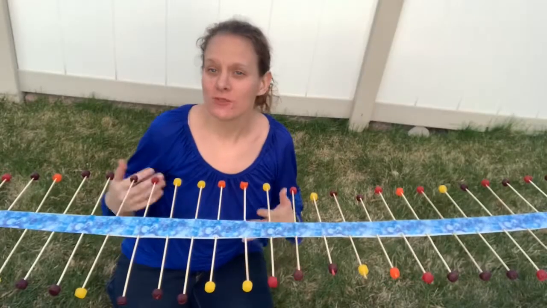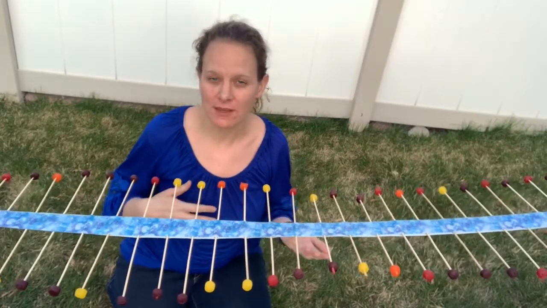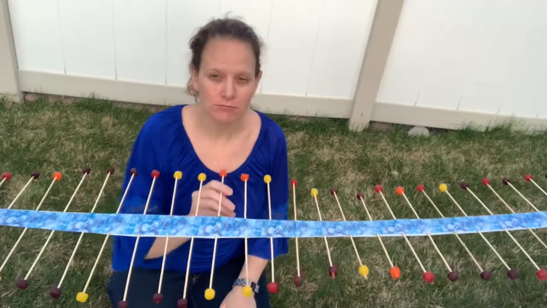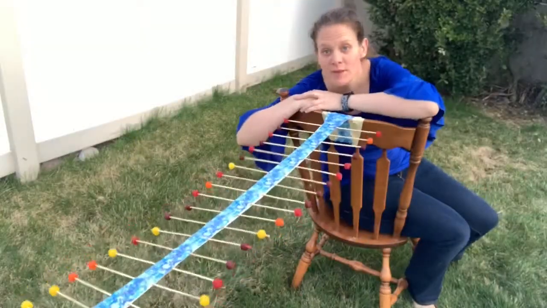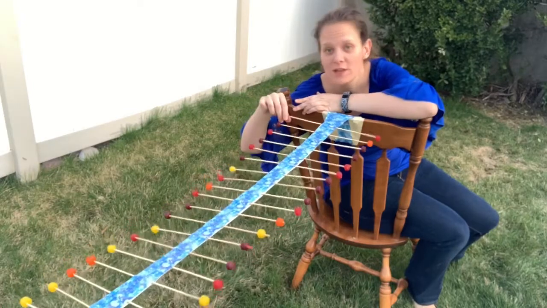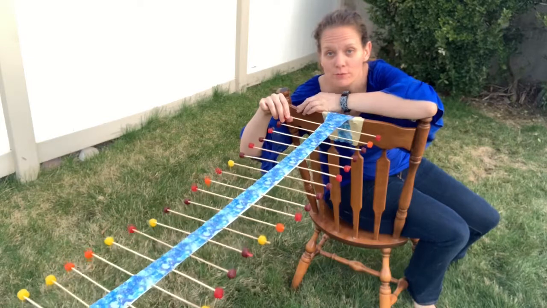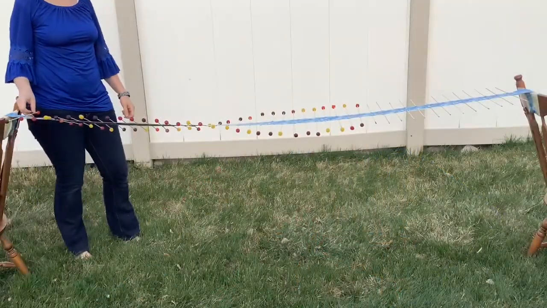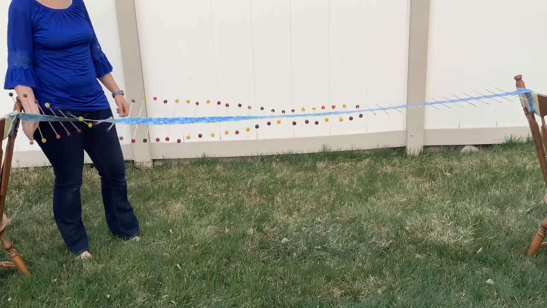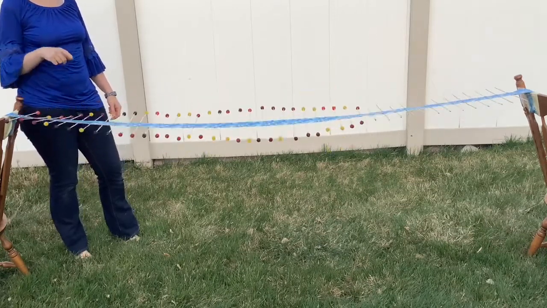So I've been able to change the frequency and the amplitude, but I haven't been able to change my speed. How would I change the speed? To change my speed, I need to change what's on the end. Basically, I would change what medium my wave was going through. So now let's try it without the gummies on one end. You notice that changes speed dramatically.